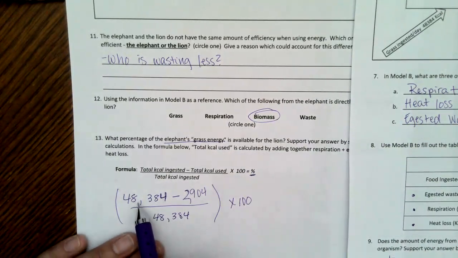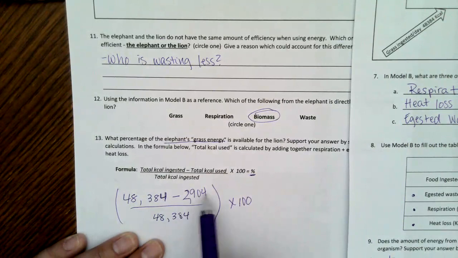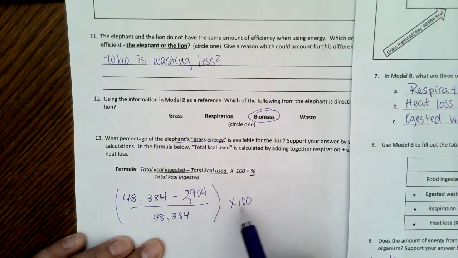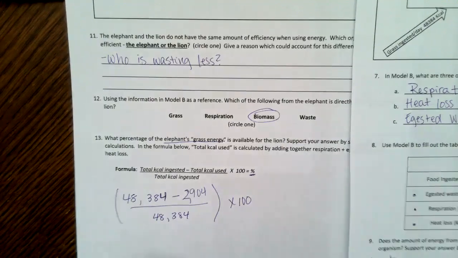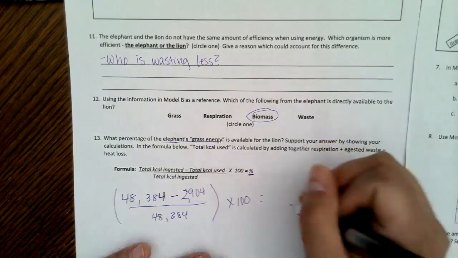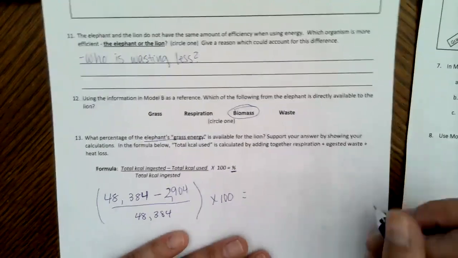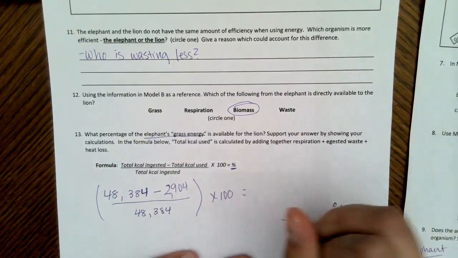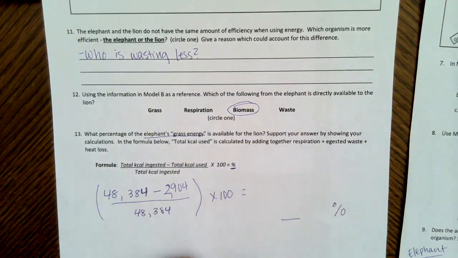Okay, so first of all, you're going to start off subtracting 2,904 from 48,384. Then you're going to take whatever number that is and you're going to divide it by this number. Then you're going to multiply it by 100. So it's a 3-step calculator process. Okay, please feel free to use your calculator. And like I said, you're going to come out with a percentage. Okay. That number is going to be very interesting.